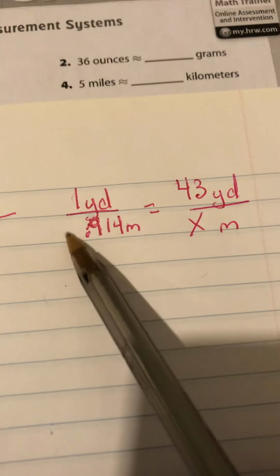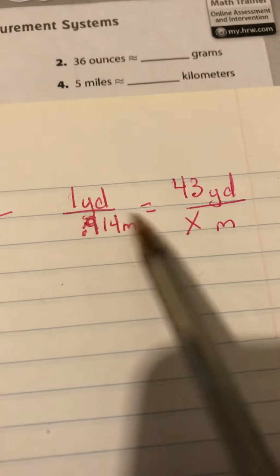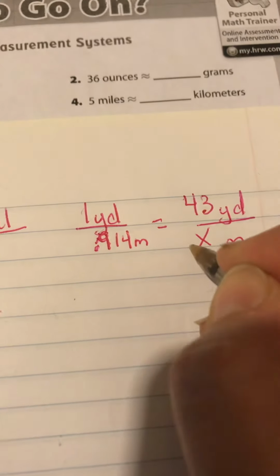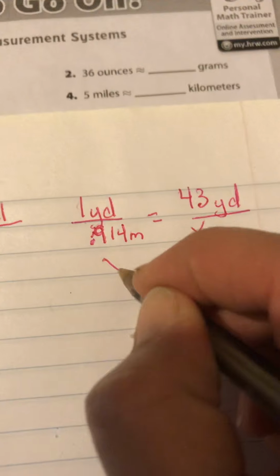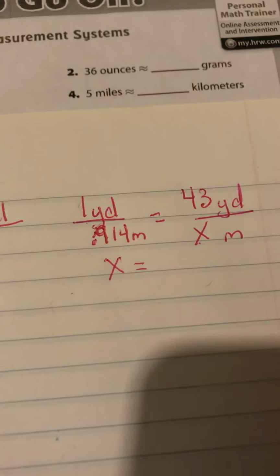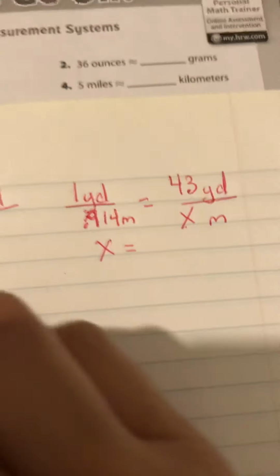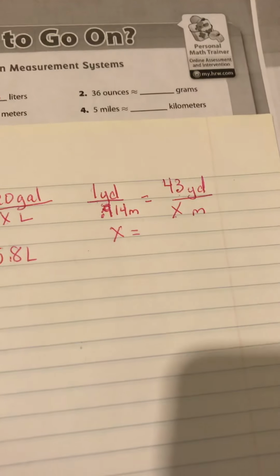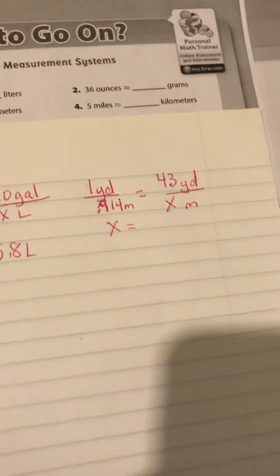Now I'm going to cross multiply. Normally when we cross multiply I would also have to divide, but because I get 1x, I don't have to do the divide part. So 43 times 0.914 is 39.302, and that will be meters.